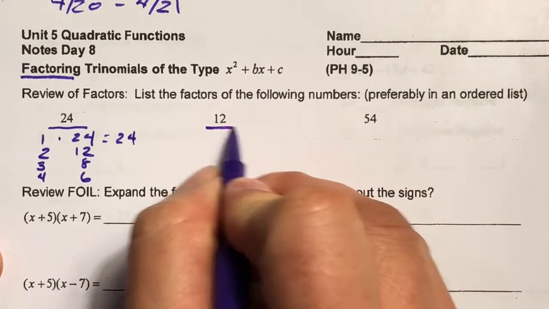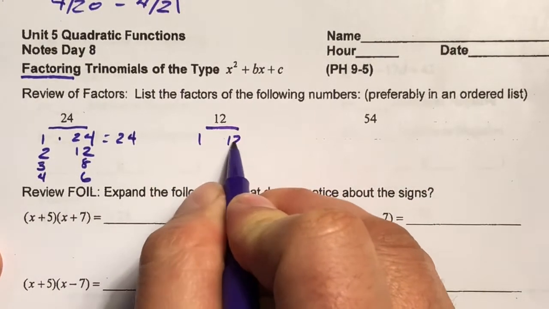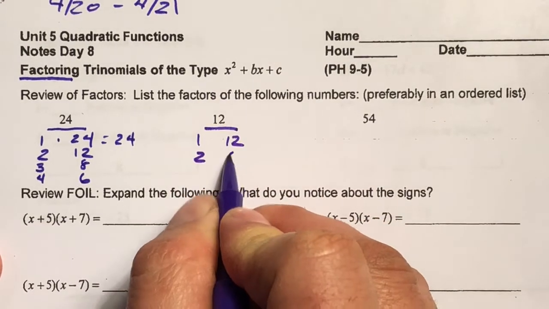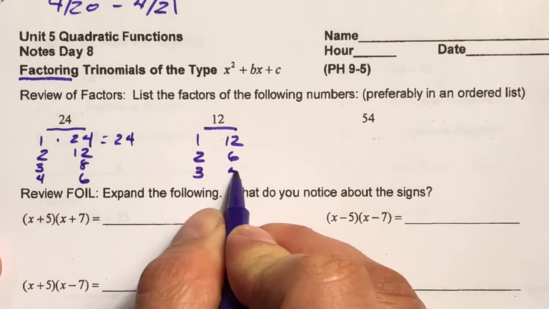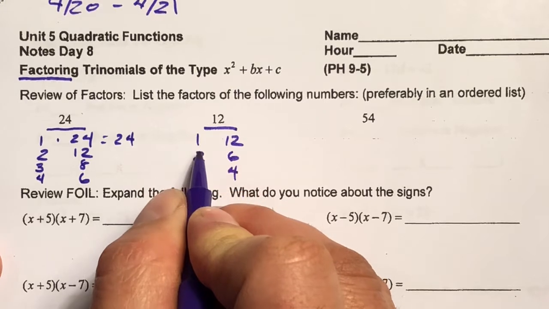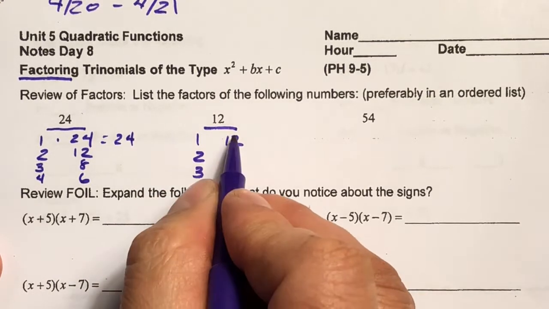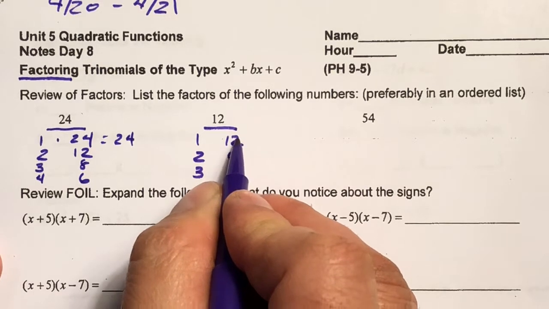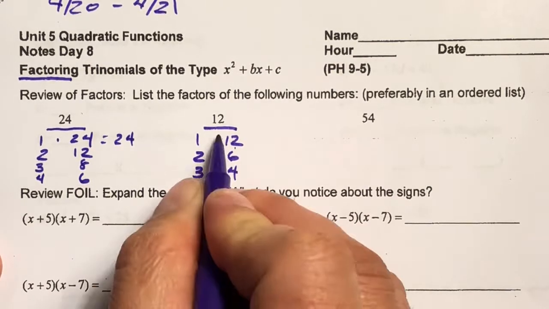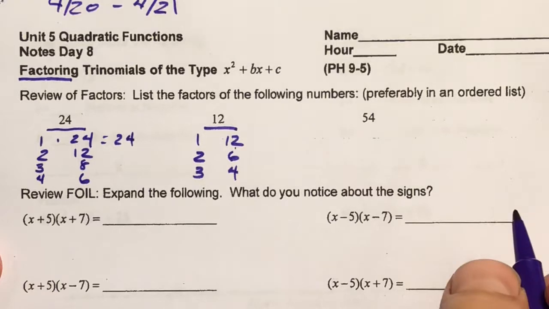Same thing over here, factors of 12. 1 and 12, 2 and 6, 3 and 4. What I do is keep increasing this left-hand column by 1 to see if it has any factors, and this column gets less and less. 3 times 4 is 12. Those are all the factors of 12.